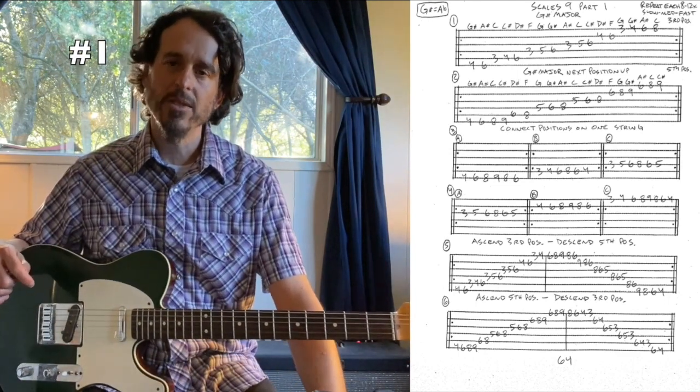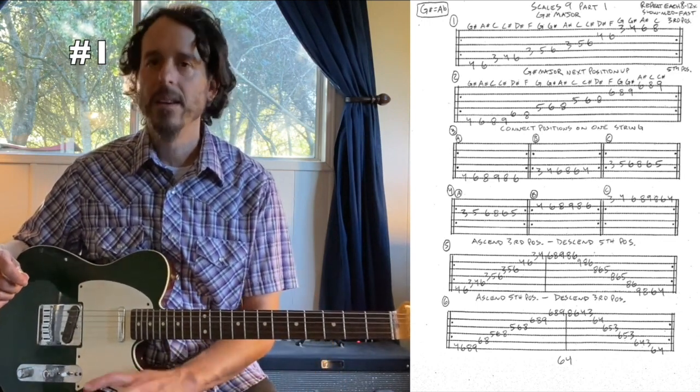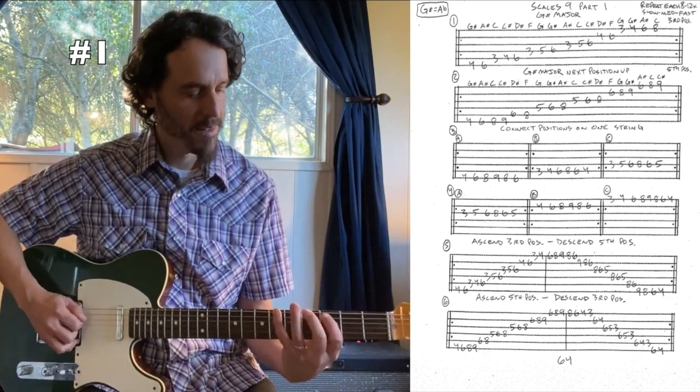Okay, now for 16th notes, you could do 4 on each note or just 1 on each note. I'm going to do 1 on each note. 1, 2, 3 E and a, 4 E and a.